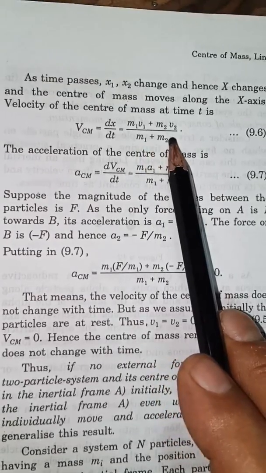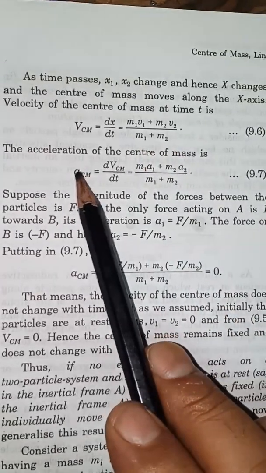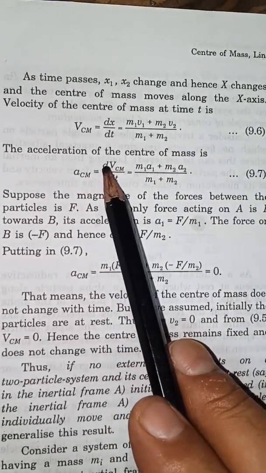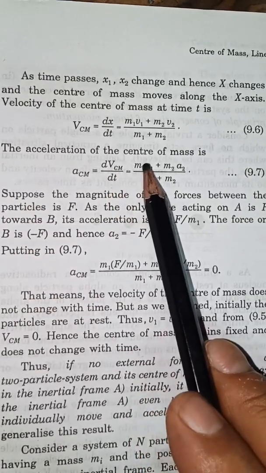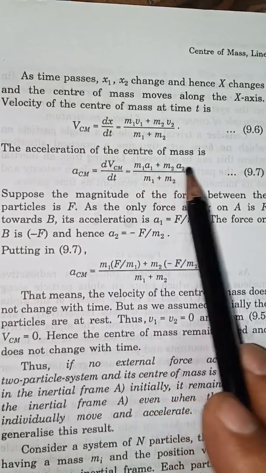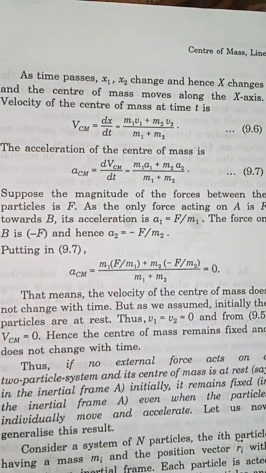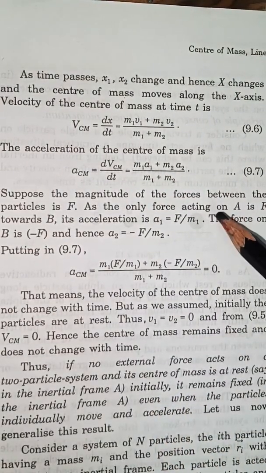m1 plus m2. Or if I have to find out acceleration, you know acceleration is the rate of change of velocity of center of mass. So I will differentiate this, so this will become m1 a1 plus m2 a2 upon m1 plus m2. Like this I can write, that is center of mass.